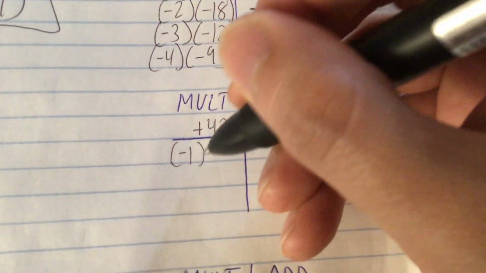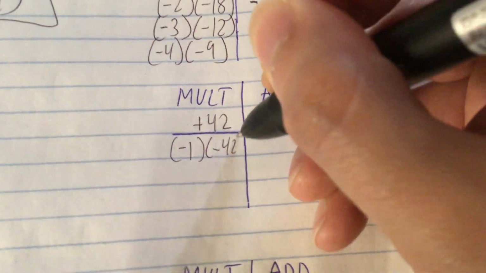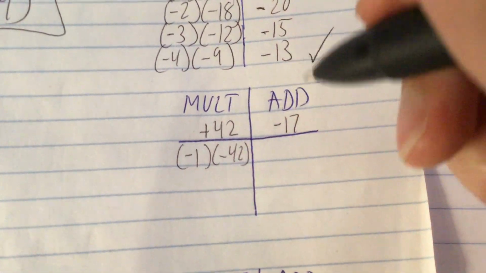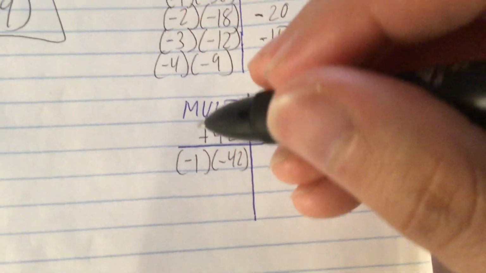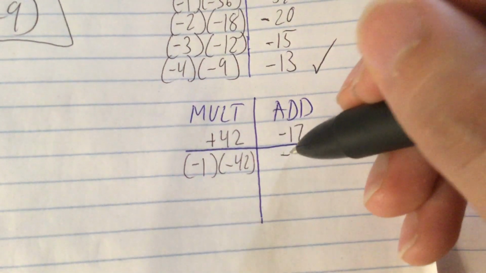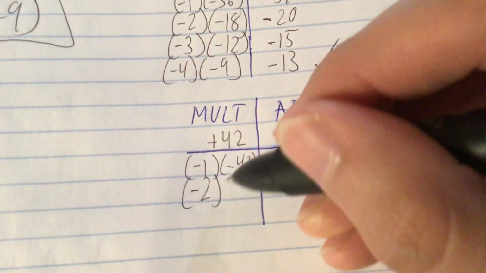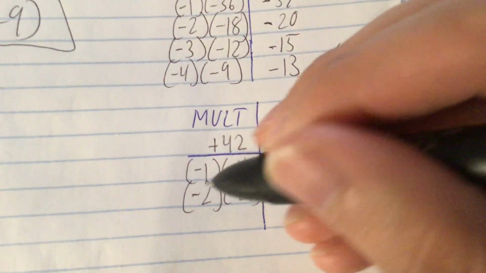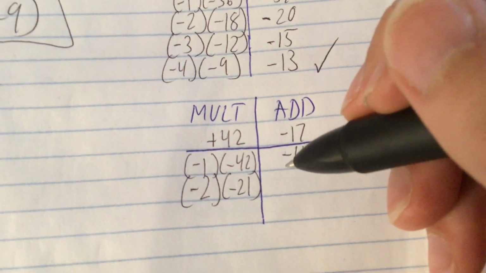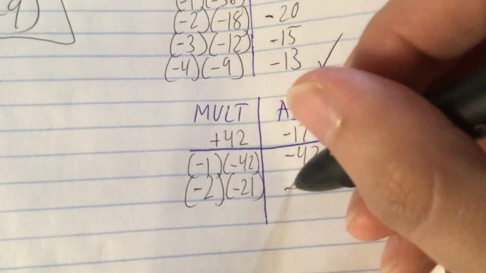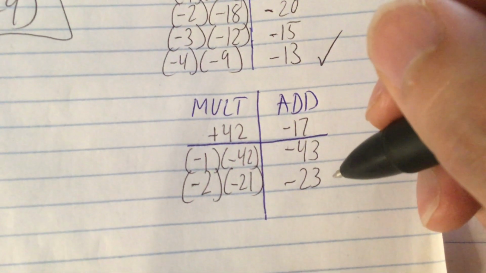Negative 1, negative 42. Negative 1 times negative 42 is positive 42, but they add together to form negative 43. Negative 2, negative 21. Negative 2 times negative 21 is positive 42. Negative 2 plus negative 21 is negative 23.